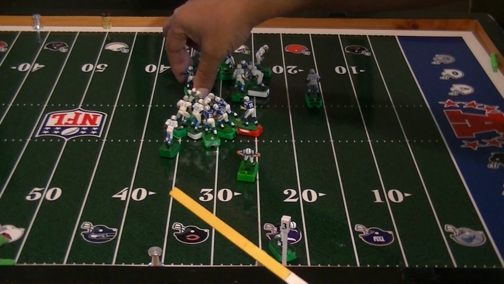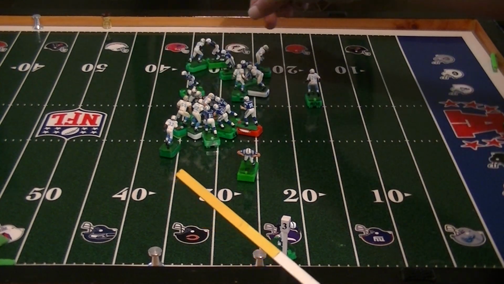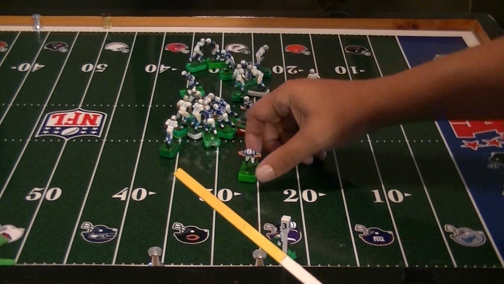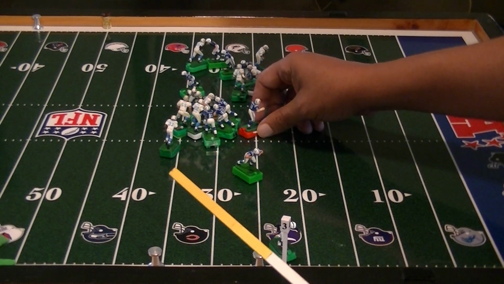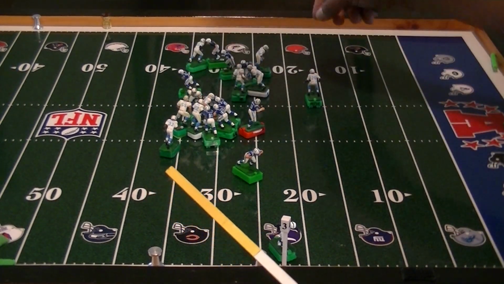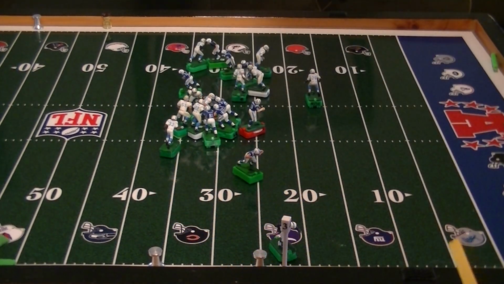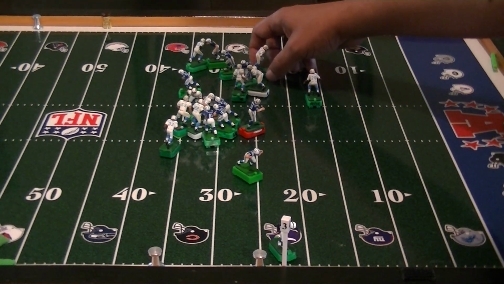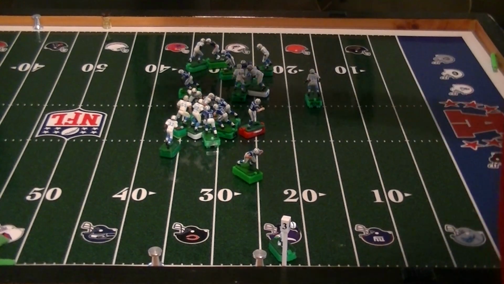Now this is a big rule here. The offense can now again adjust anyone that's not engaged. So the offense can adjust anyone to block or whatnot. They'll get 15 seconds to do that. Once the offense has elected to adjust, then on defense, I can adjust.